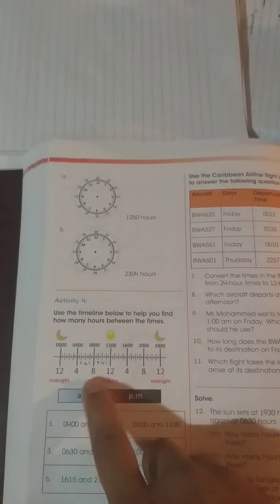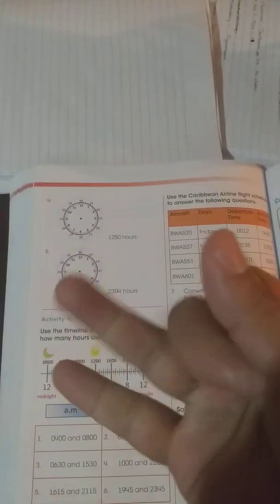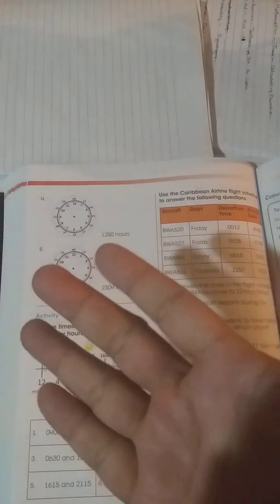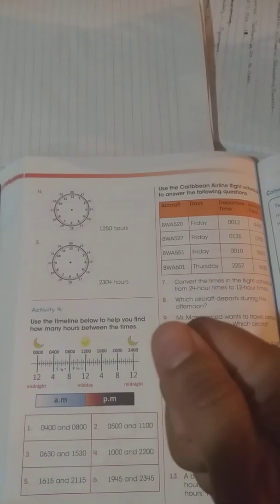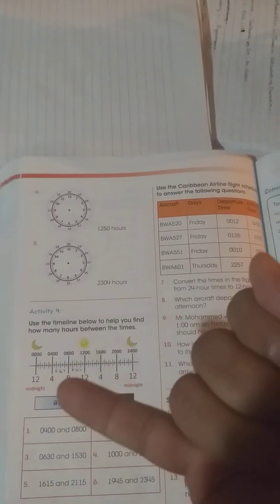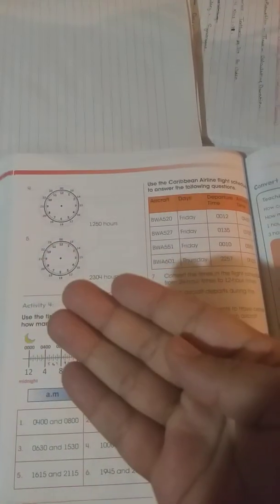Alright, as I said before, we cannot check it and say 4, 5, 6, 7, 8, 5 hours. 5 hours is wrong. We have to check the whole hour. So from 4 o'clock, or 400 to 500, that is 1. 5 to 6, 6 to 7, 7 to 8.